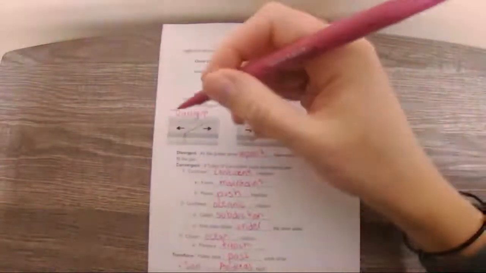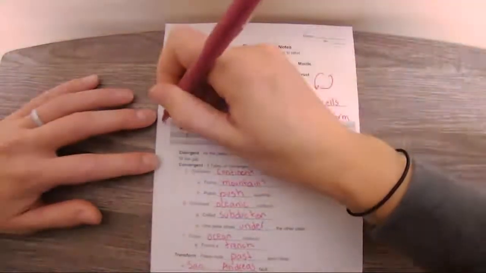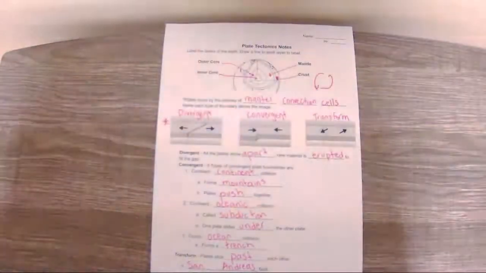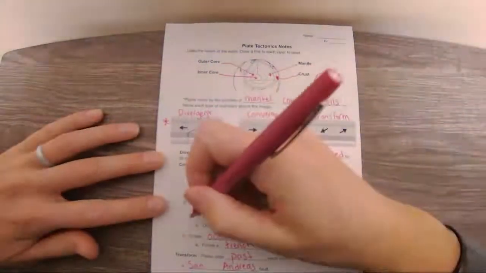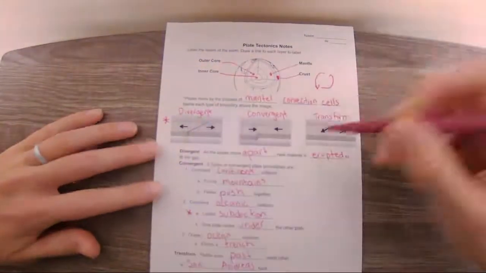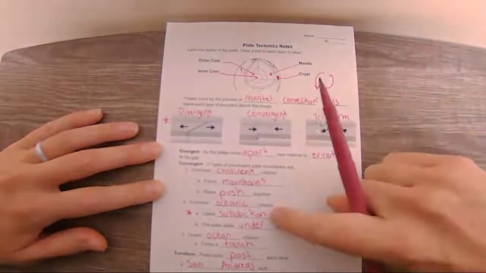All right, and those are our notes for today. So I would say the 3 biggest takeaways would be these 3 pictures and knowing the names of those. So let's put a star by those. And the next one I think is really important is the subduction word. So this is where we see a lot of action. So I'd say to know these three and to know this one. That's really where our focus should be.